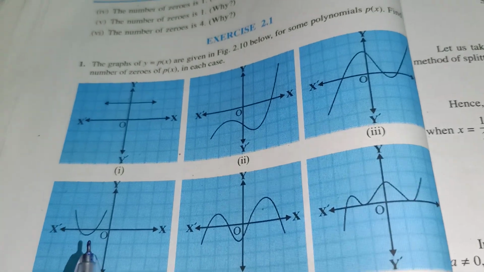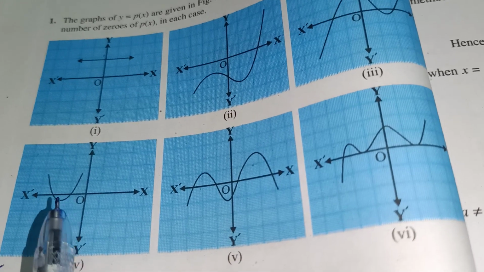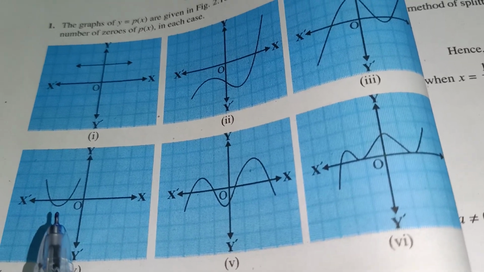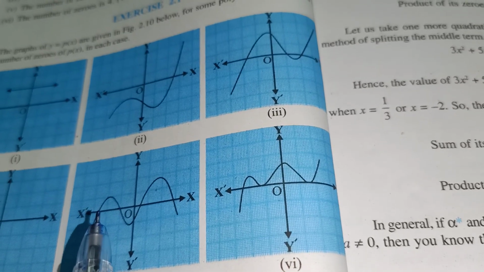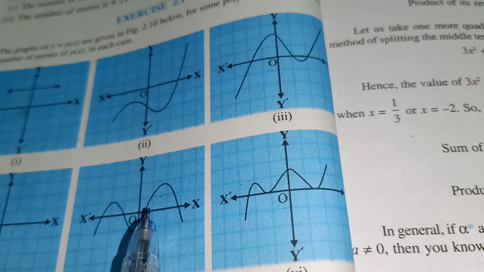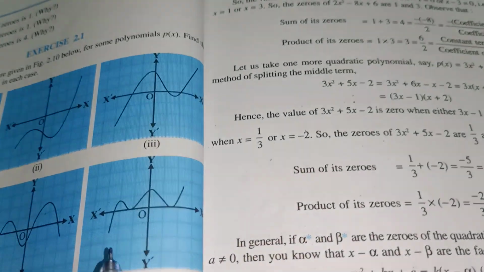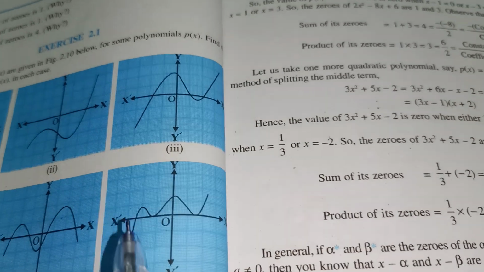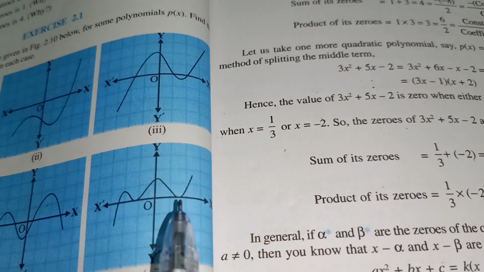Next, for this graph, the curve is cutting the x-axis at 2 points, so the number of zeros is 2. Next, it is cutting at this point, 1, 2, 3 and 4, so the number of zeros is 4. Next, the third one: 1, 2, 3.